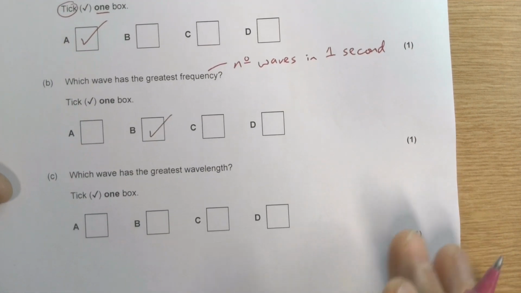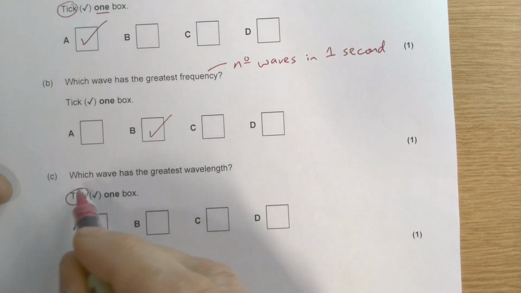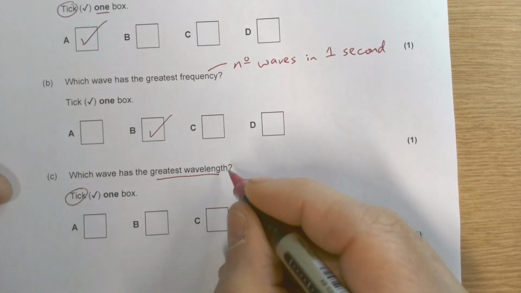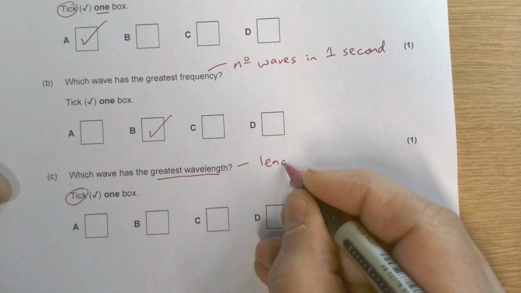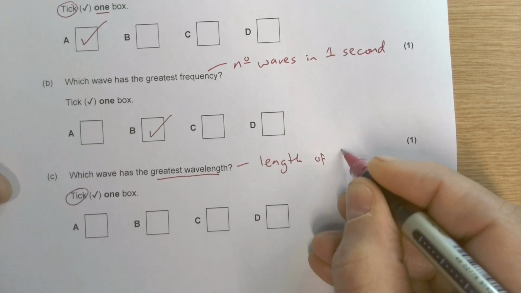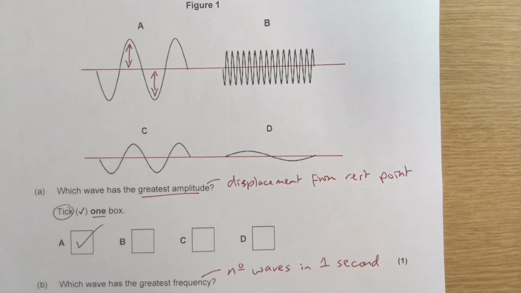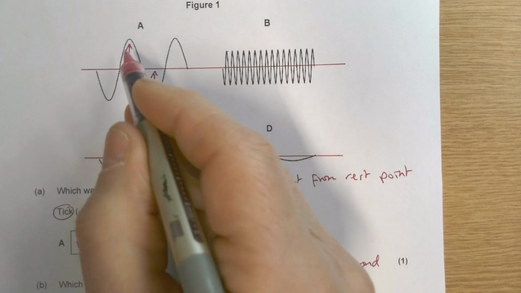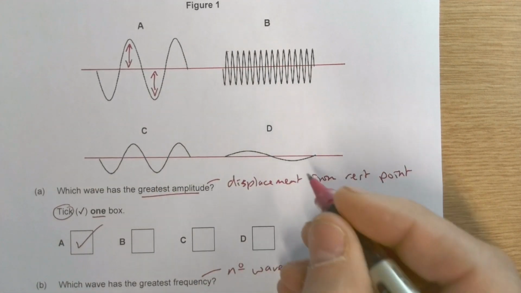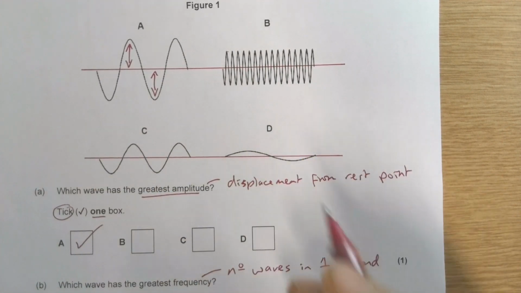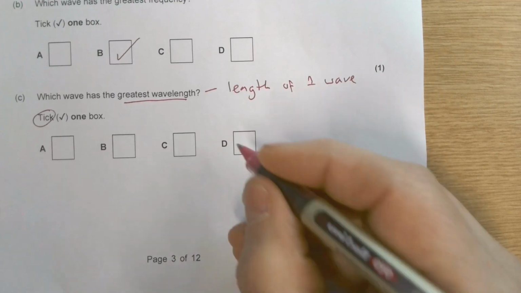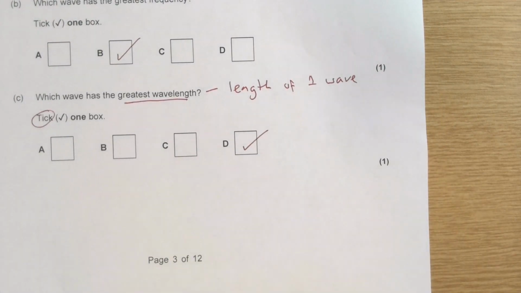Which wave has the greatest wavelength? I'm going to tick one box, greatest wavelength. That is the length of one wave. So we're looking for the wave that's the longest here. Well, this has got 2 waves in it, it's 2 peaks, lots of peaks. These are really short. Now see, that's going to be the longest there, is wave D. Okay, so hopefully that's a fairly straightforward question.